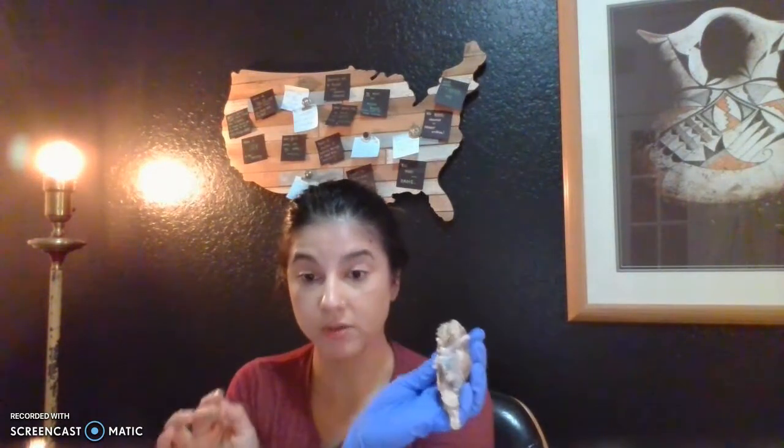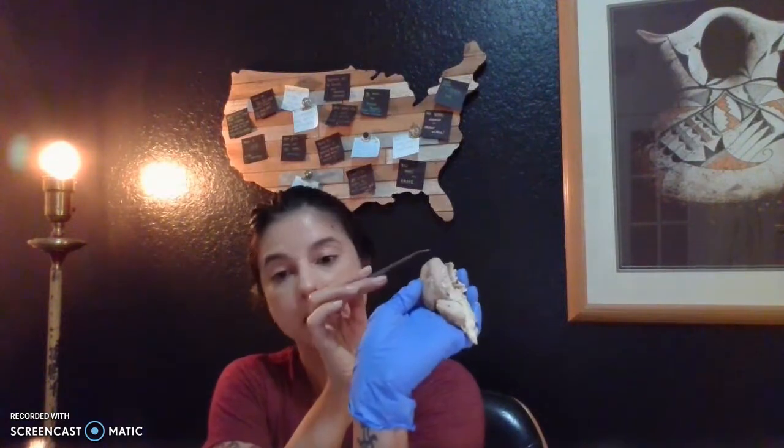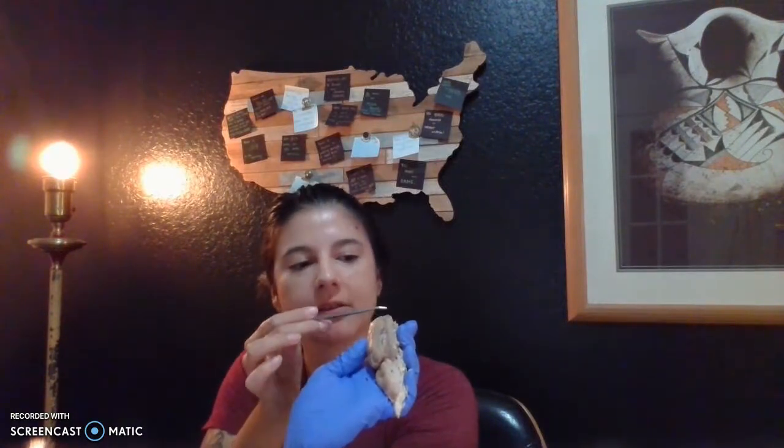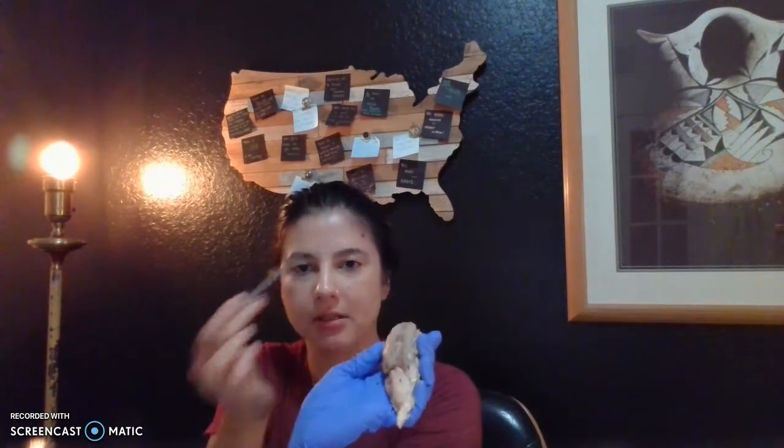The longitudinal fissure was where we cut it down the middle to get the two halves, the two hemispheres. Let me correct that. The longitudinal fissure was right here. Right there. I showed you the underside of it, which was incorrect. Apologies there.